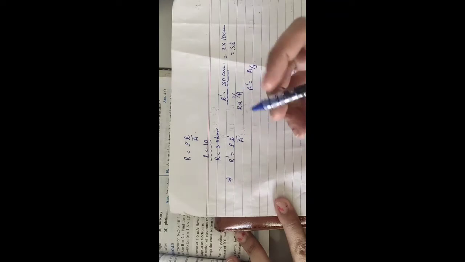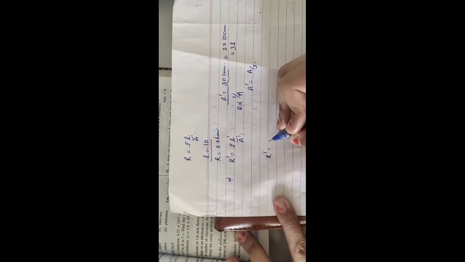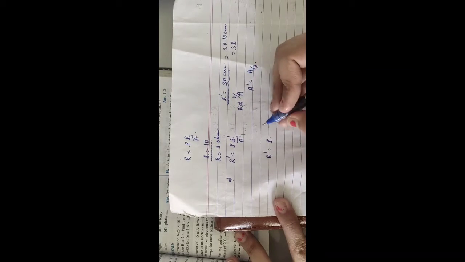So I'll put here the values. R dash will be rho into L dash, which is 3 into L, over area A dash, which will be A over 3.